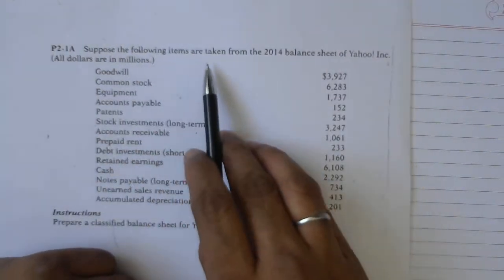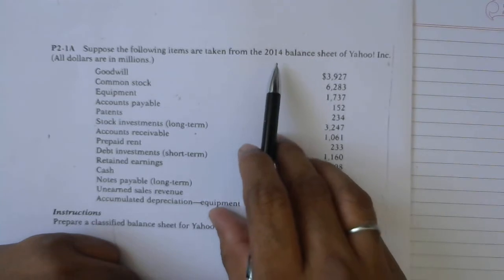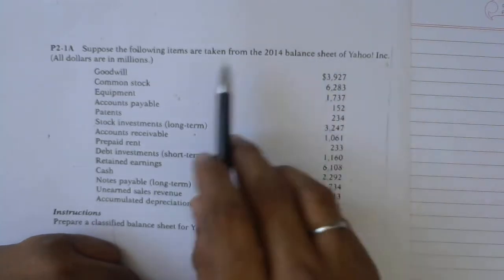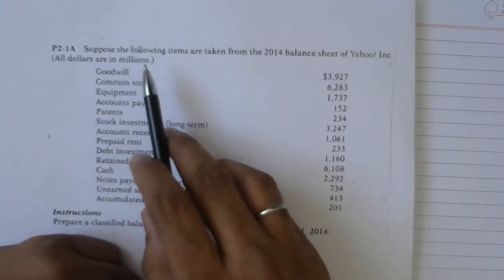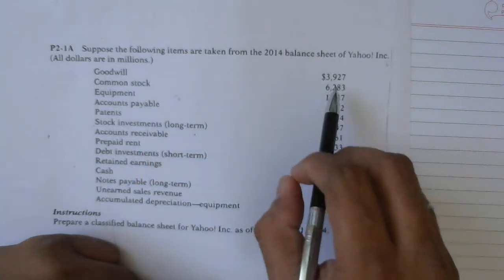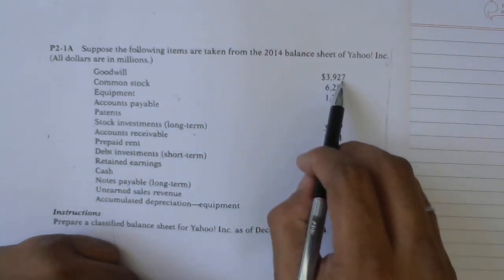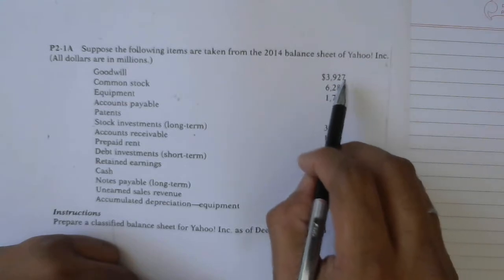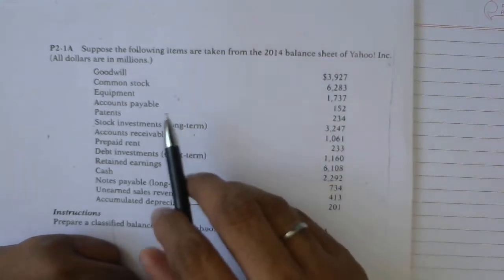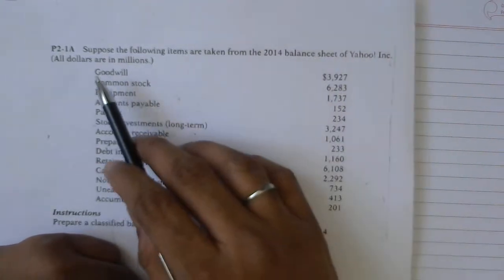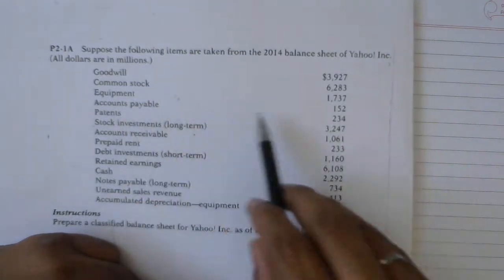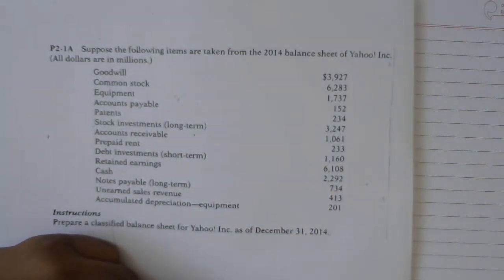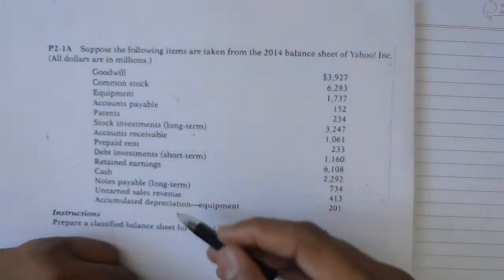Suppose the following items are taken from the 2014 balance sheet of Yahoo Inc. All dollars are in millions. That means this is $3,927 million, that means $3.9 billion, something like that. That is something called goodwill they are saying, and then common stock, equipment, and all these things. So these details are given.